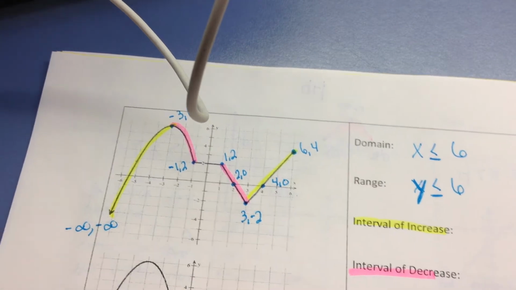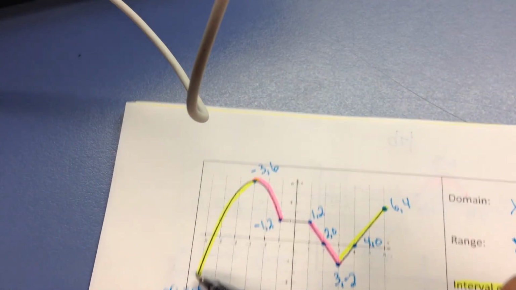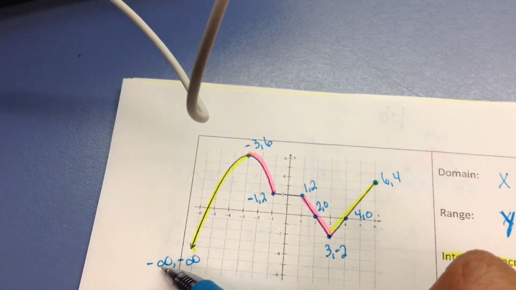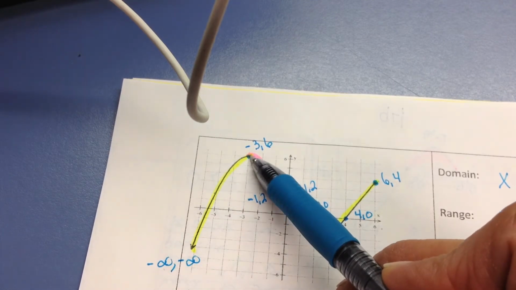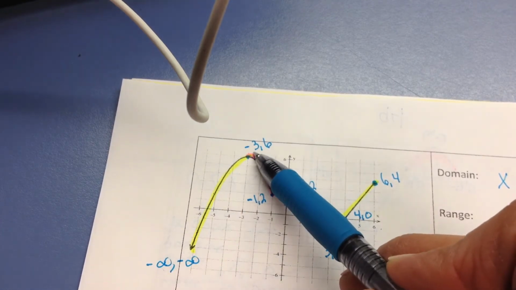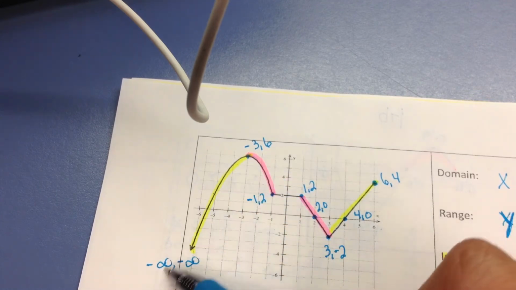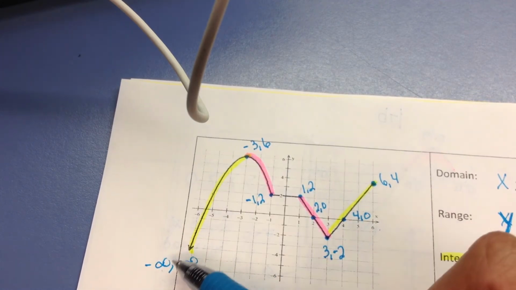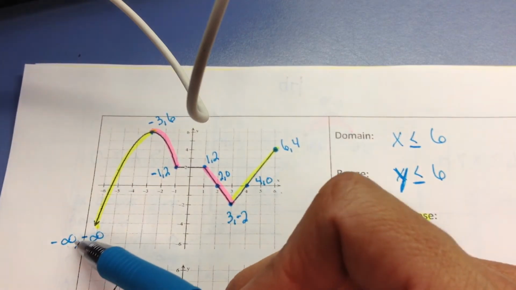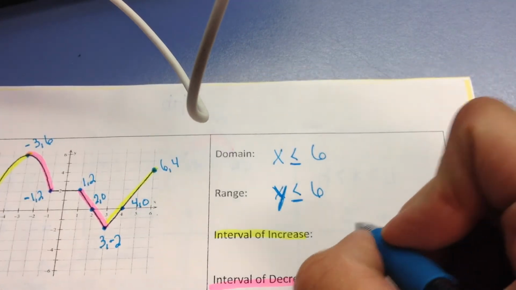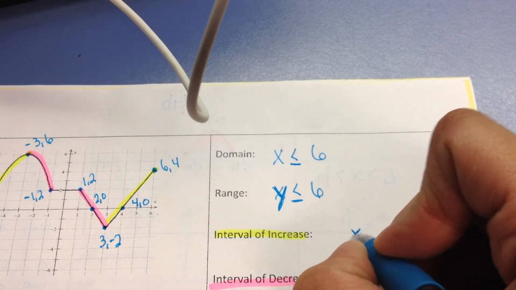Alright, so interval of increase. So going left to right, I start with, again, I only use the x's now, negative infinity up to negative 3. Again, I only have one number, so I want to look at how this is increasing. So with the infinity here, it's increasing. We're actually going to write this with the infinity.